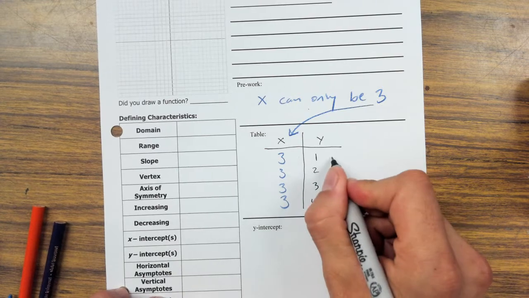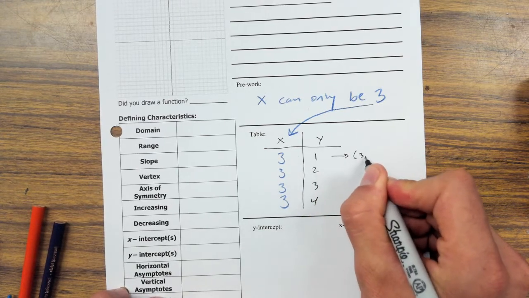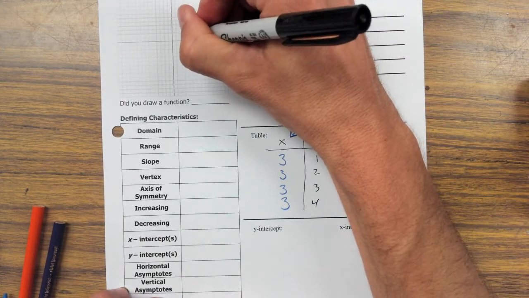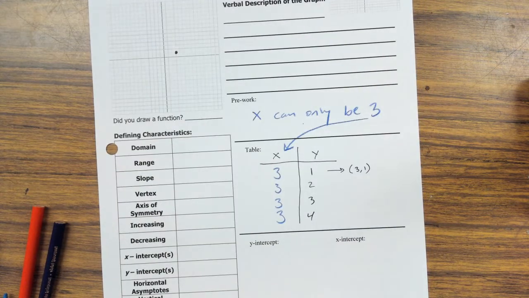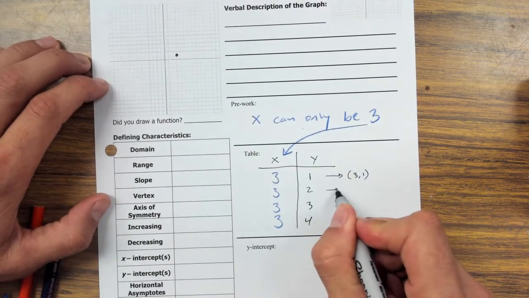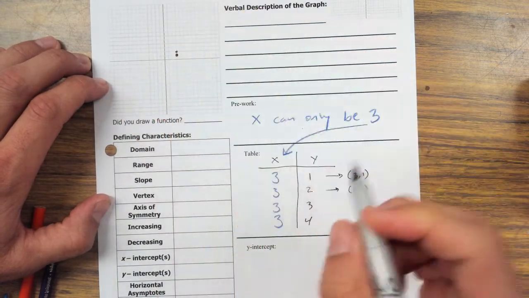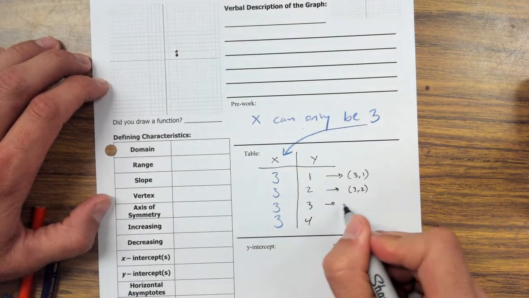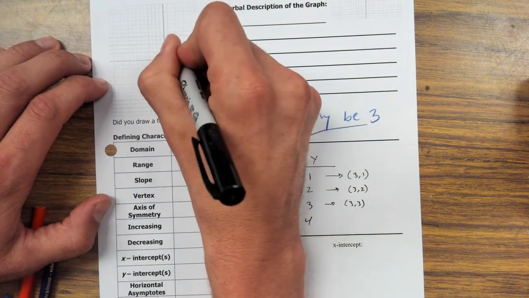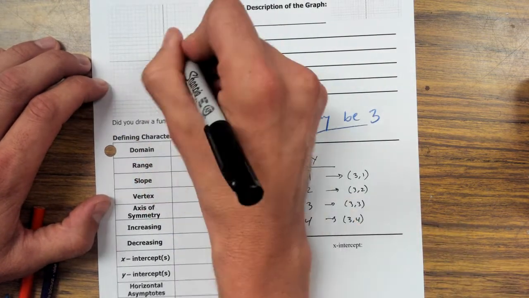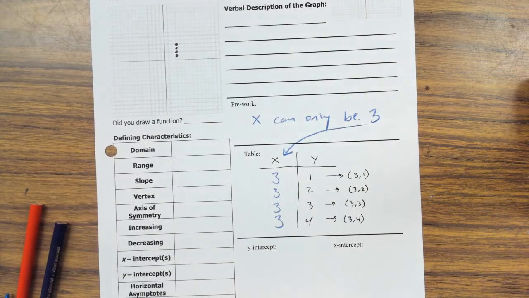This table is going to give us our coordinates on where we're going to put our dots to plot. And if you notice, as we get these dots to plot, they are going to create a perfect vertical line.